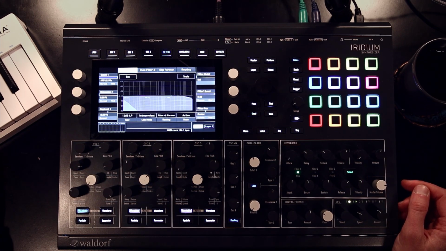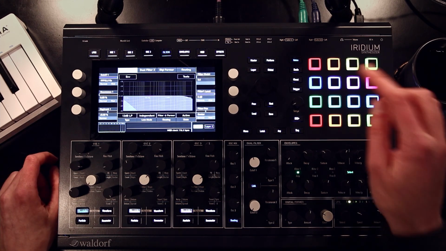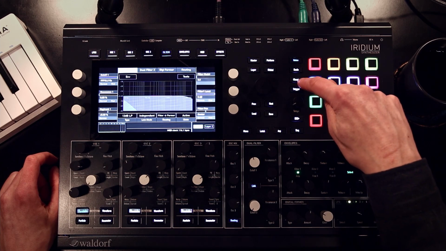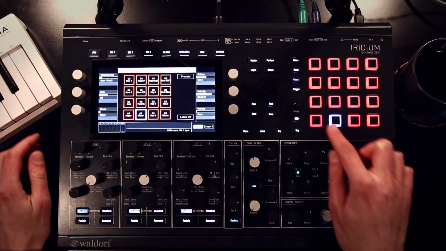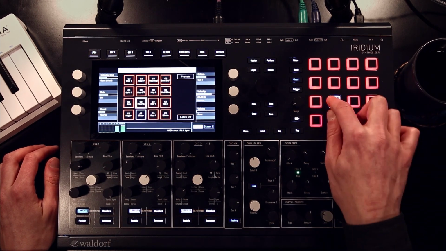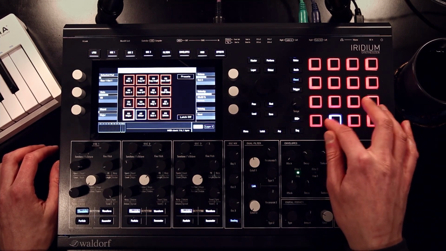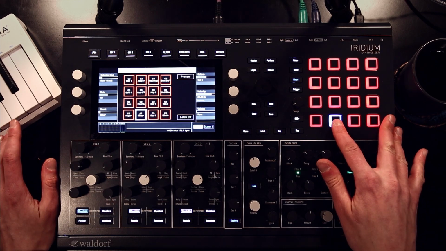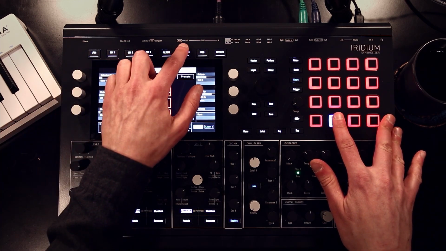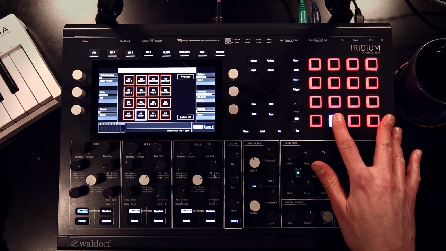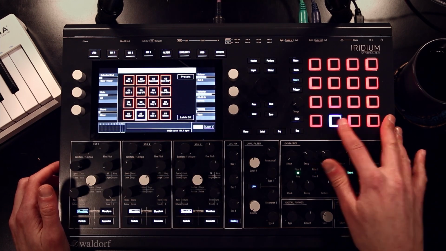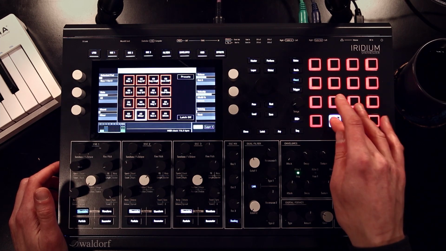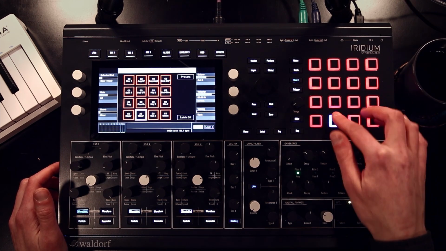I am playing an A minor chord on the keyboard for this sound, but it's also possible to use the chord function. So if you hit chord and select the root note to A, you can go through different chords here on these pads. Actually, I'm not sure if they are outputted through the MIDI output. When I'm recording music, I'm always using the keyboard because I only have the MIDI in connected for the Iridium. But for sound design, it's very nice to hit these buttons here on the Iridium.